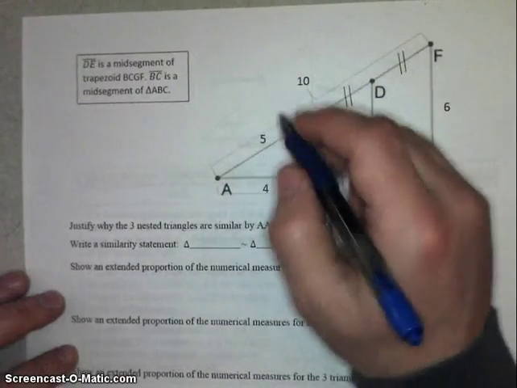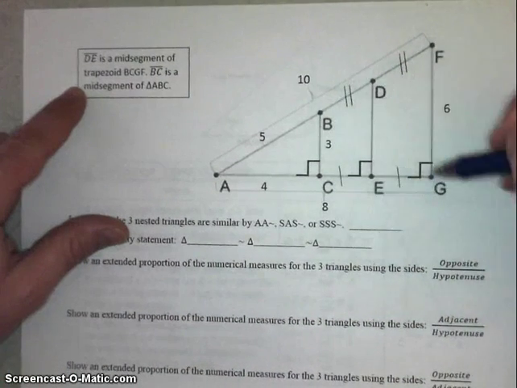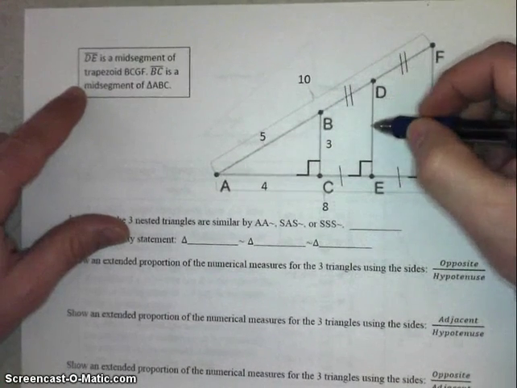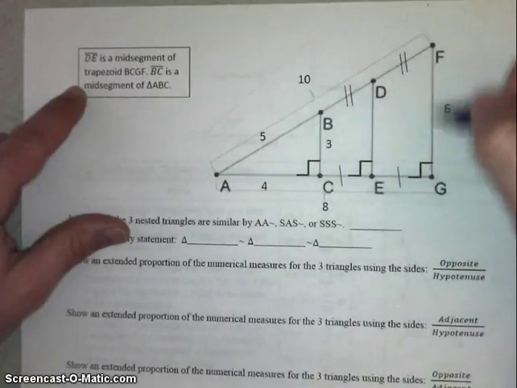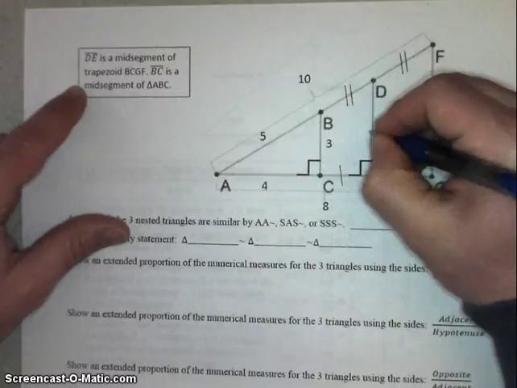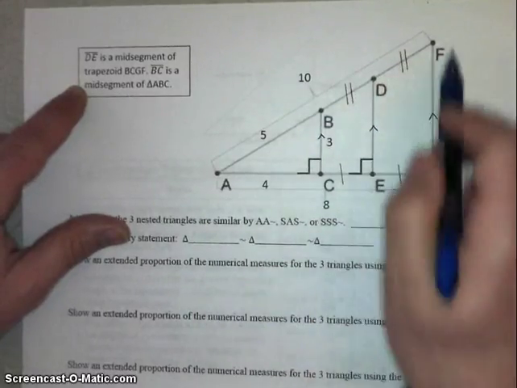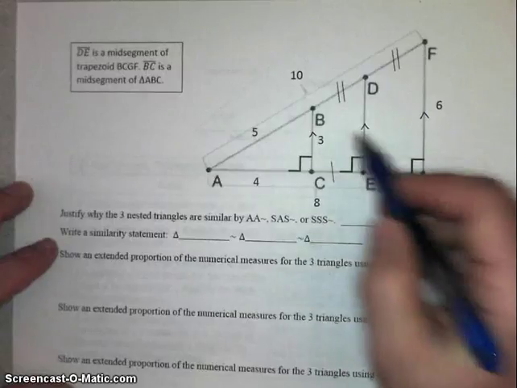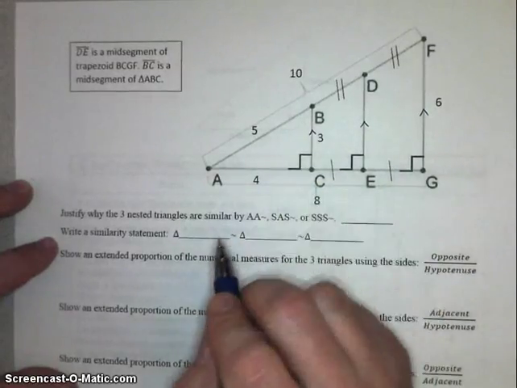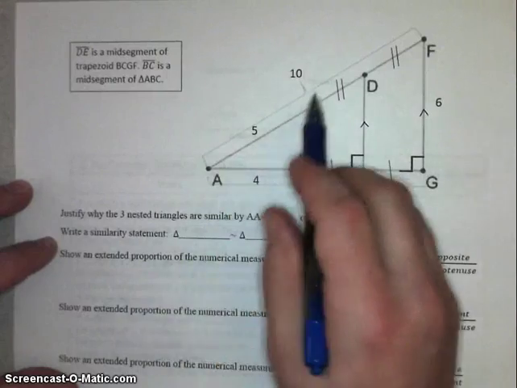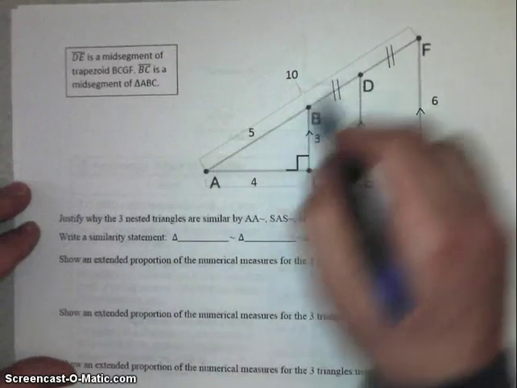Alright, so in this quick example, DE is a midsegment of trapezoid BCGF. Since a midsegment is marked in DE, and this is a trapezoid BCGF, we know that DE is parallel to both of those segments. What that tells you in terms of this triangle is that these three segments are all parallel, which makes all of these right angles, as long as one of them is. And then we have three nested triangles. Nested just means we have one within another within another.